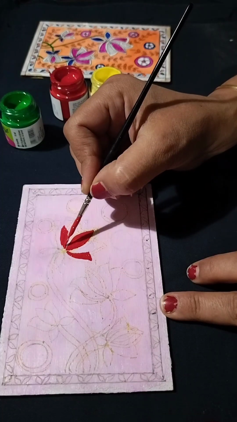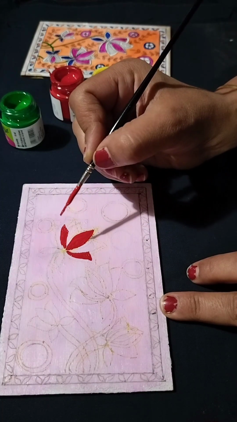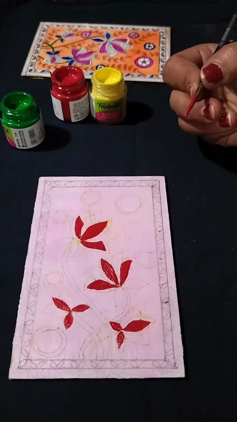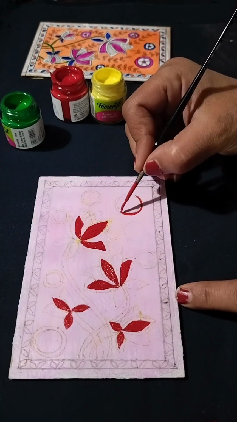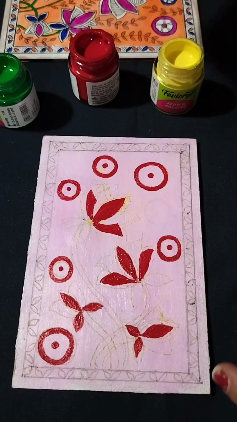Artists use specific symbols and patterns representing various concepts. For example, fish symbolizes fertility, good luck, and procreation, while peacocks represent love, religion, and romance.